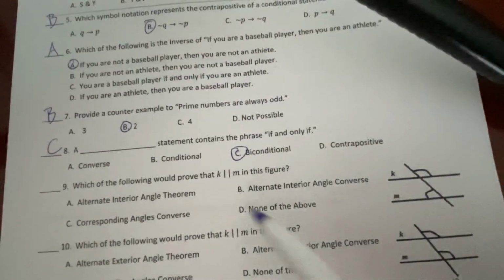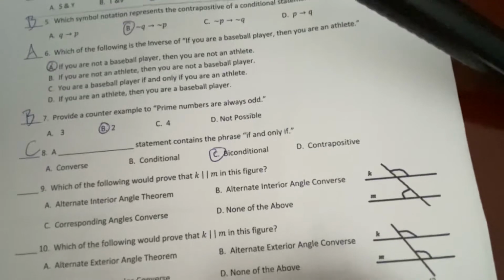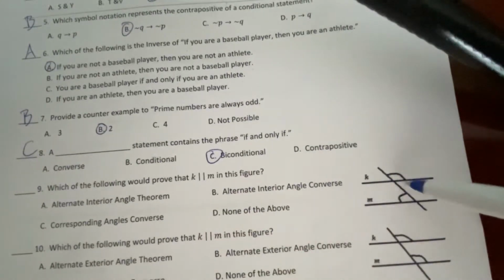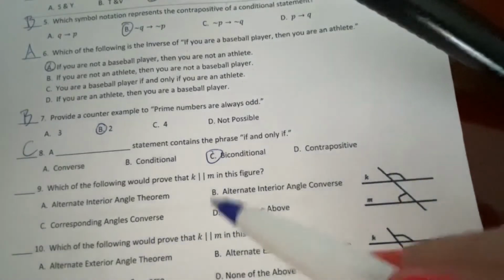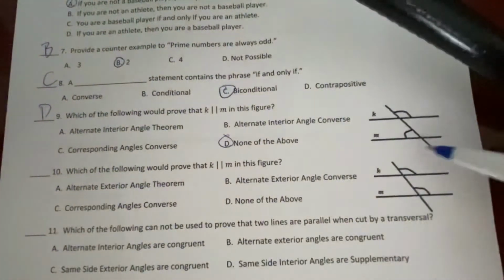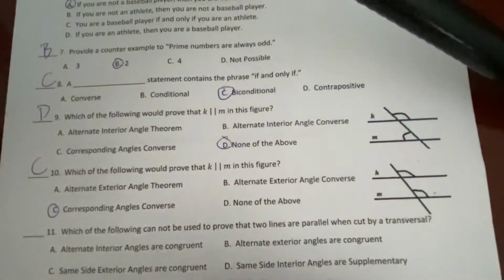All right, which of the following would prove that K is parallel to M? So we look at these. Are these alternate interior, alternate exterior? No, and they're not consecutive or corresponding, so none of the above. These are consecutive or corresponding, so C will be the answer to that one.